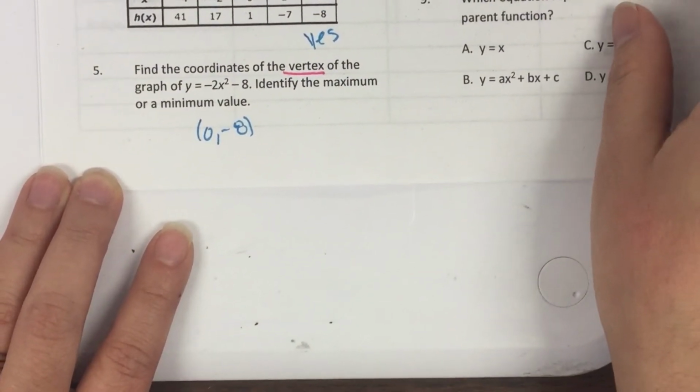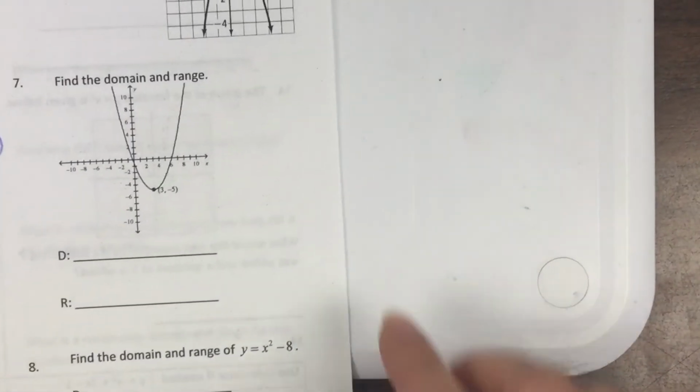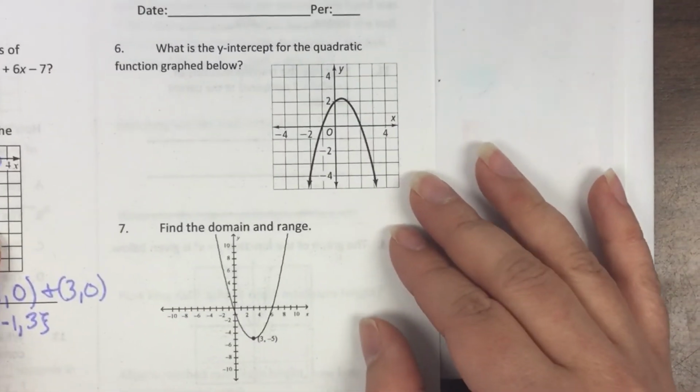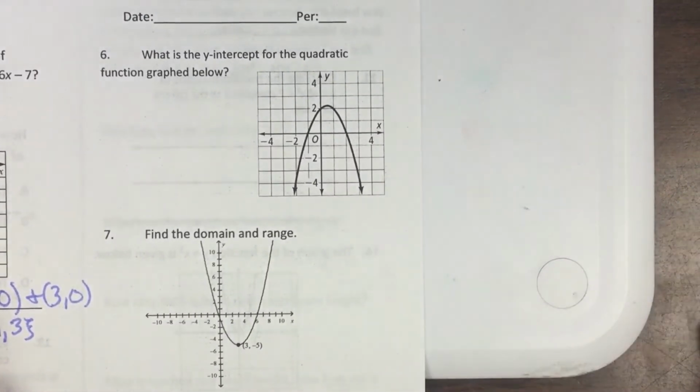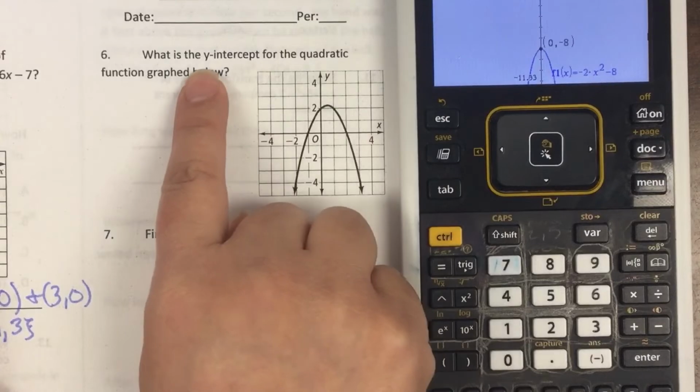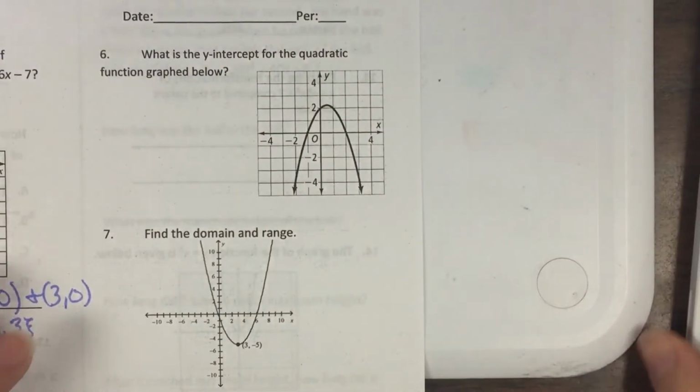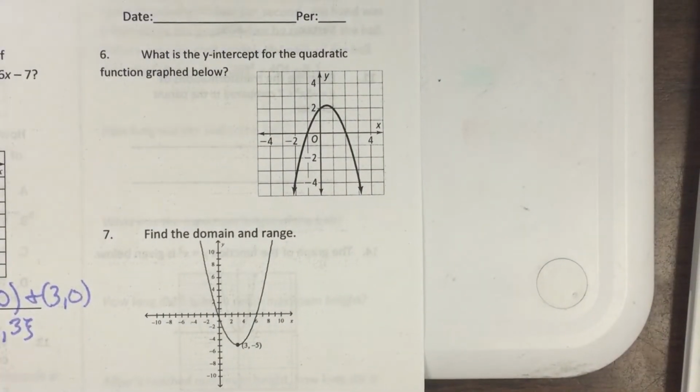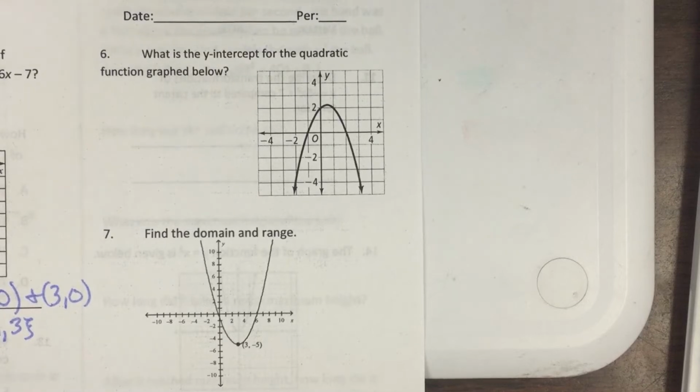All right, skipping on over to number 6. Let's make sure you get a good view here. All right, so here on number 6, what is the y-intercept? Be careful, because sometimes, whether it be on my test or the STAR test, read the question carefully. Don't start assuming that you know what's being asked.